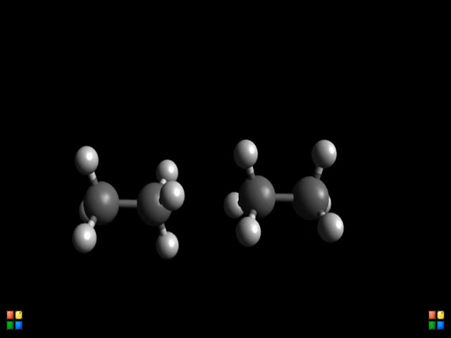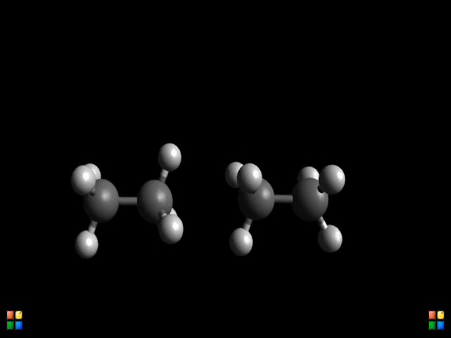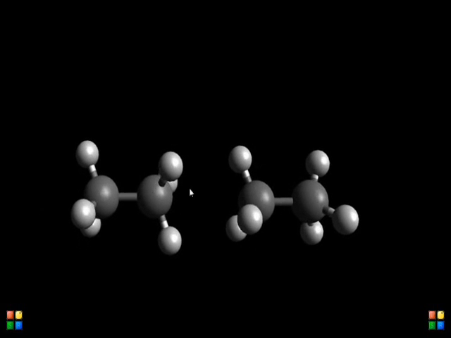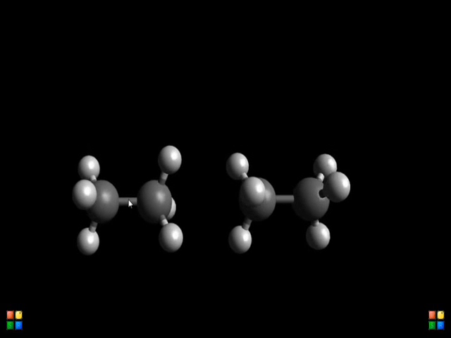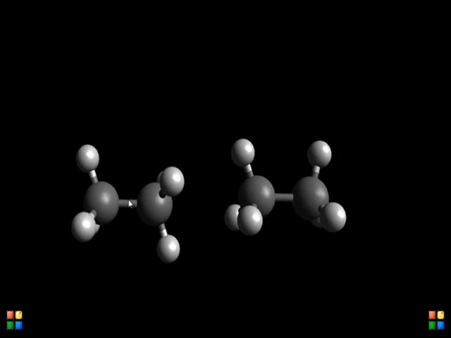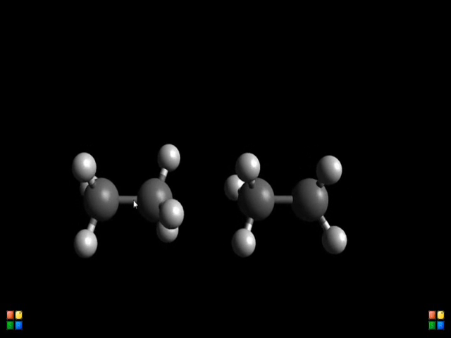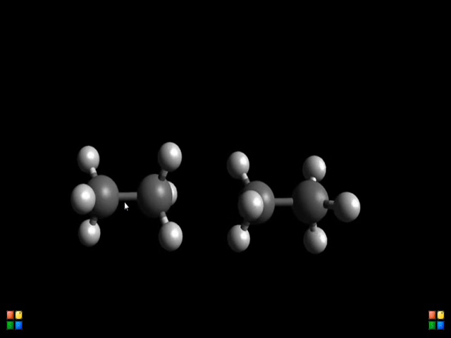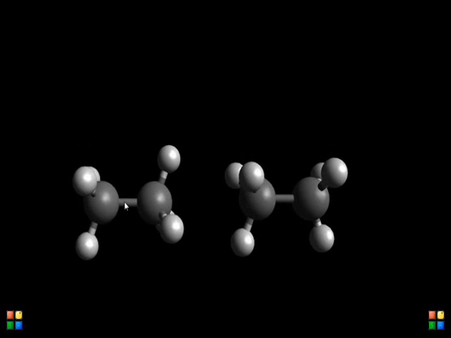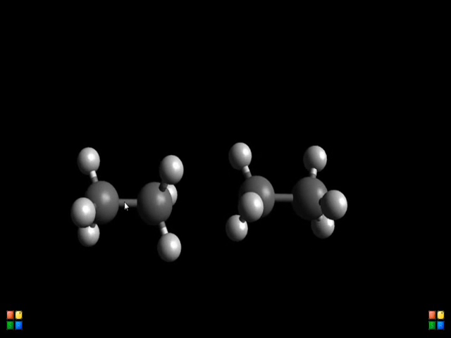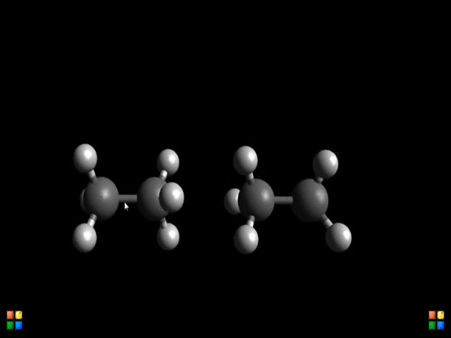What we see in front of us is the ethane molecule, which is composed of 2 carbons and 6 hydrogens. The 2 carbons are connected by a sigma bond, and because sigma bonds are cylindrically symmetrical, rotation about a carbon-carbon single bond can occur without any change in the amount of orbital overlap. The different spatial arrangements of the atoms that result from the rotation about a single bond are called conformations.